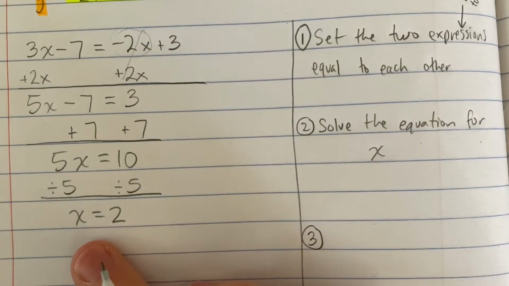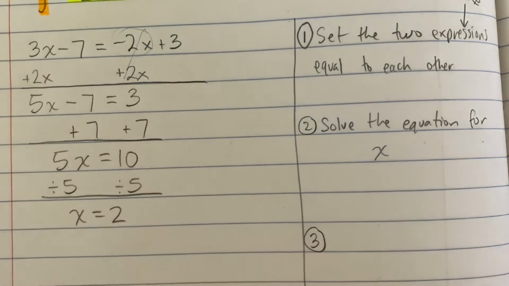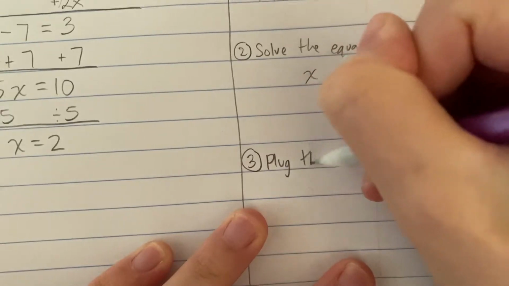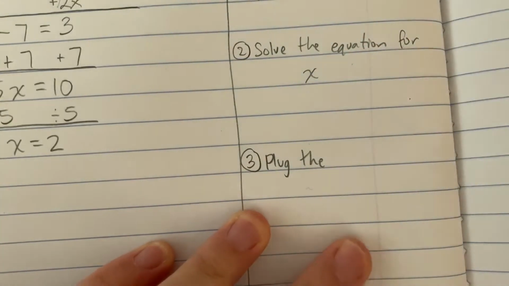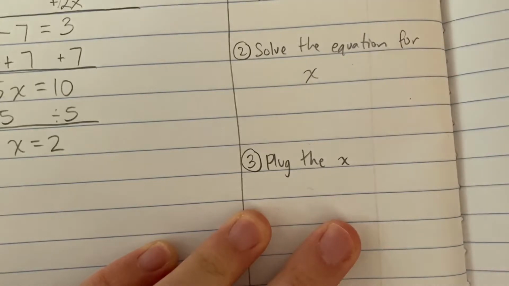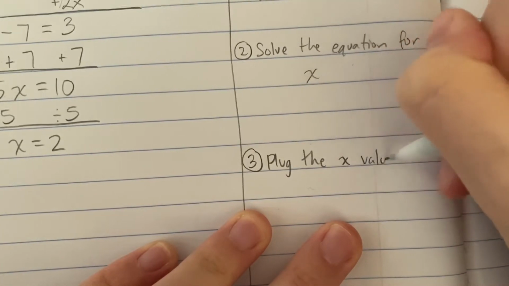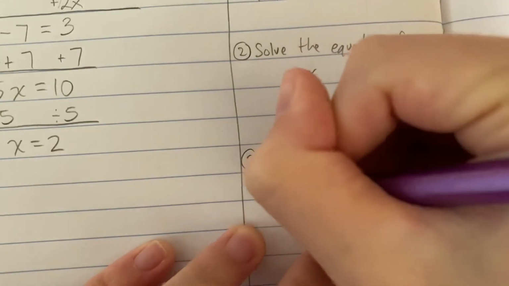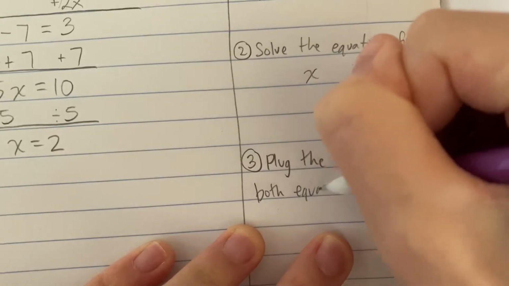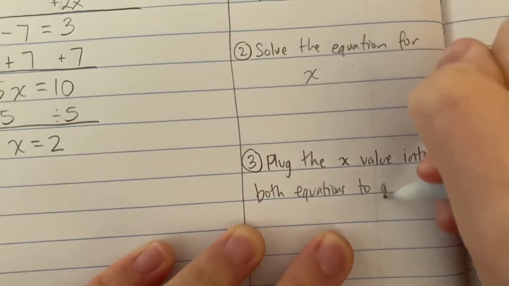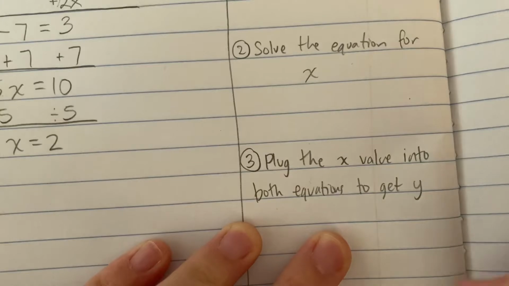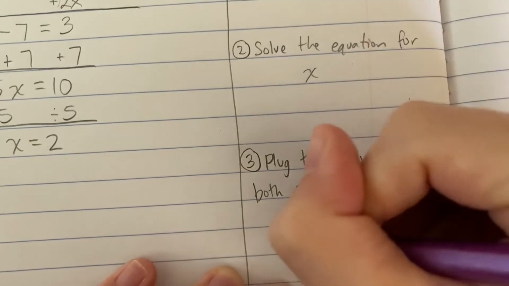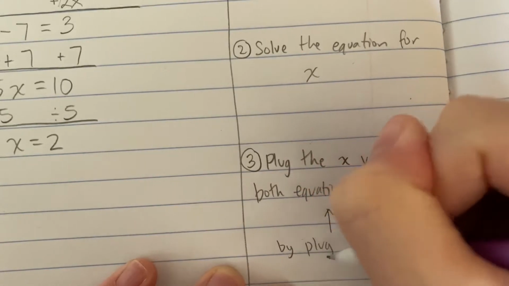because remember when I'm solving a system, this is only half my answer. I have my x value, I need my y value. So what I'm going to do is take that x value. Now normally I plug it into one equation and then I check it in the other equation. But we're just going to combine those two steps into one. You're just going to plug the x value into both equations to get y. Now, you should get the same y value, right? There's only one correct x value and one correct y value. Okay, and by doing this, you're already checking your answers, right? By plugging into both.